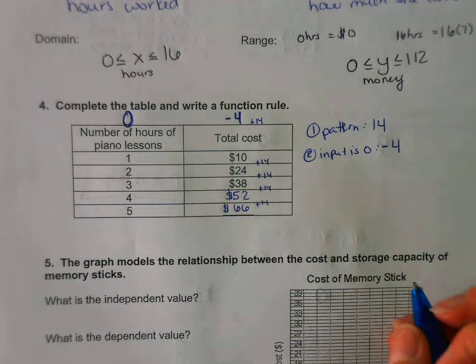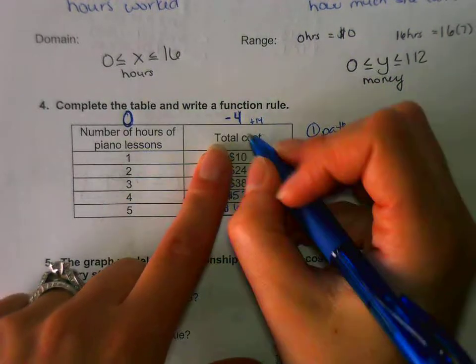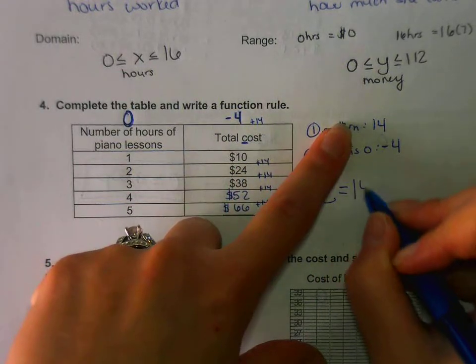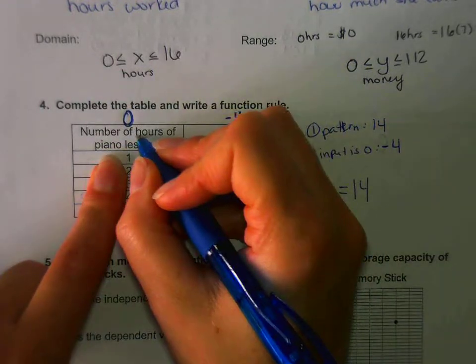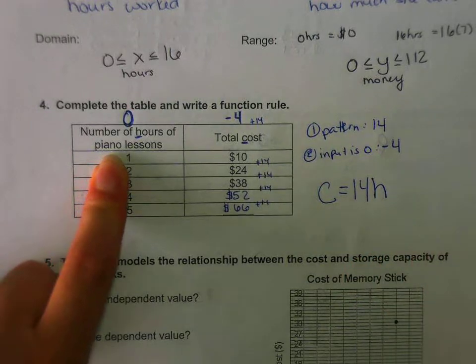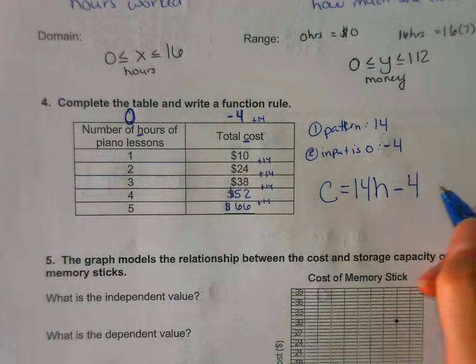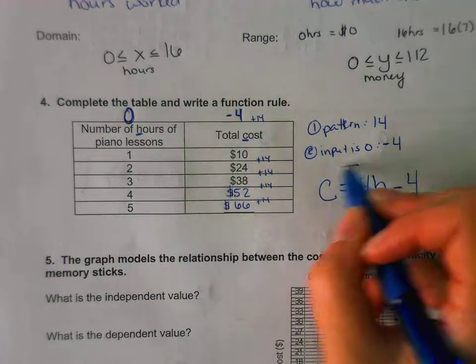So when I go to write this equation out, my total cost will be my pattern, which is 14, times the number of hours that I did my piano lessons for. But I'm going to subtract 4 from that because that was my 0 input value.